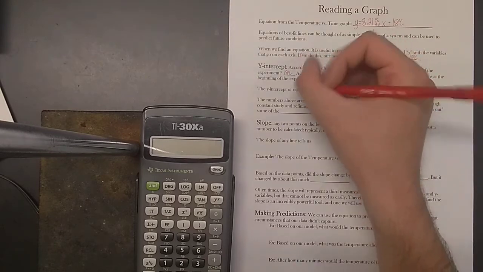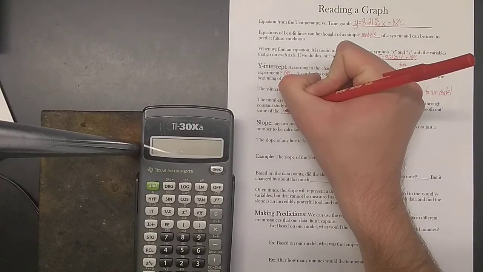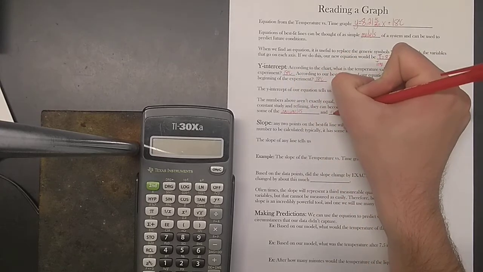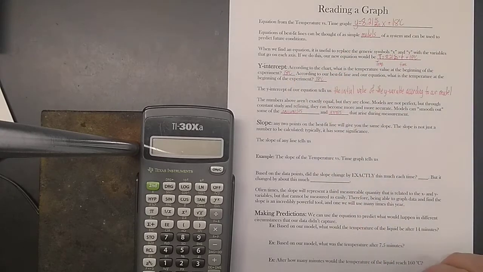Models can smooth out some of the inaccuracies and errors that arise during measurement, okay? There's some inaccuracies and errors that you just can't avoid. Measurement uncertainty and random error, for instance. What a model does, what a line of best fit does, is it smooths out some of that variation so that we get something that can be useful.